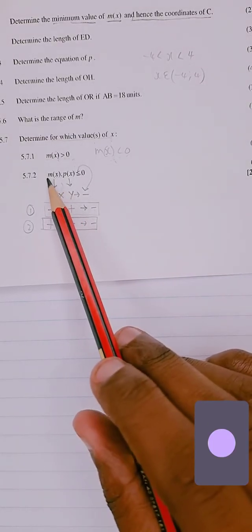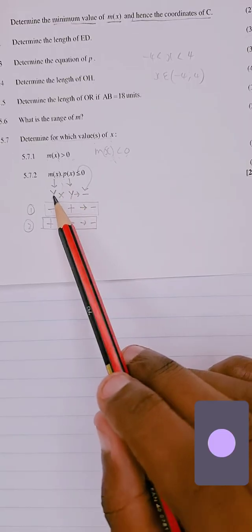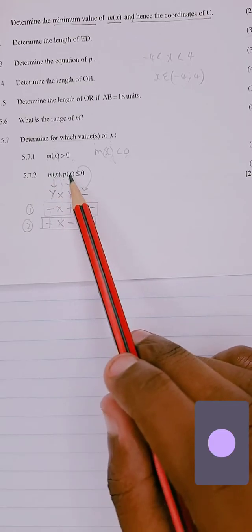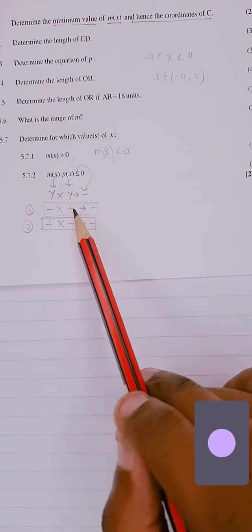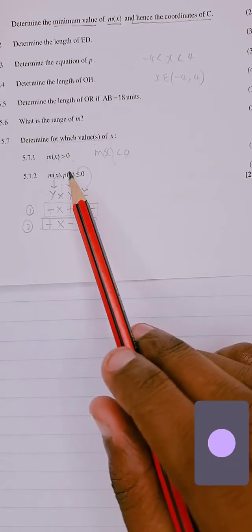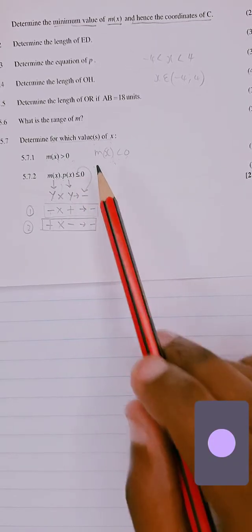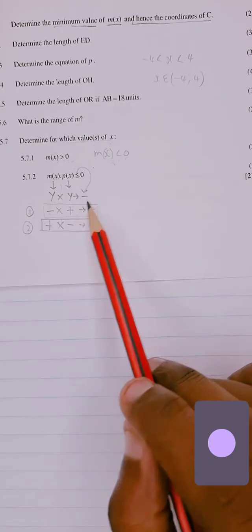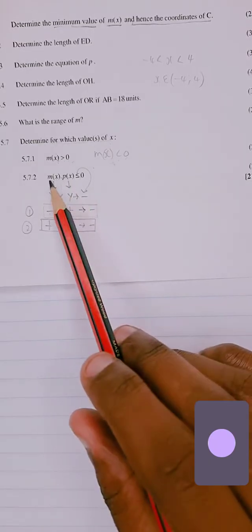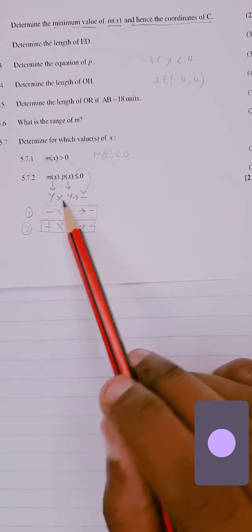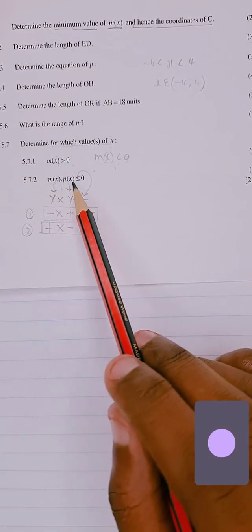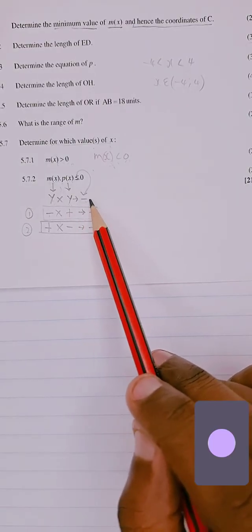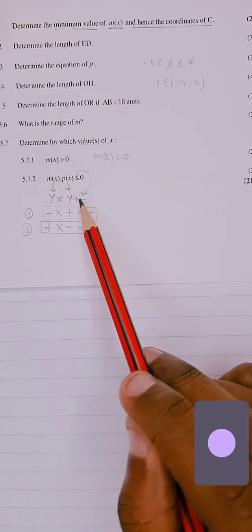So remember, we're looking at the y value of m of x, and in this function, the y value of p of x. Less than 0 means negative. That's the outcome of multiplying, because the dot between m of x and p of x means the multiplication of the y values.